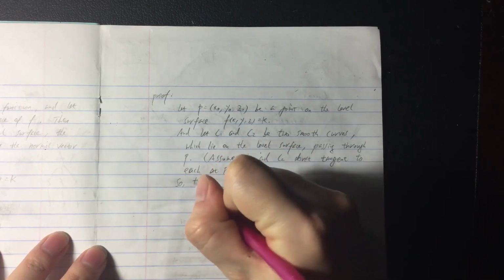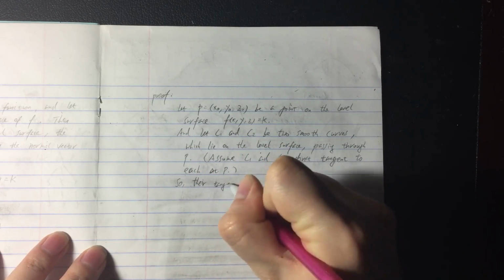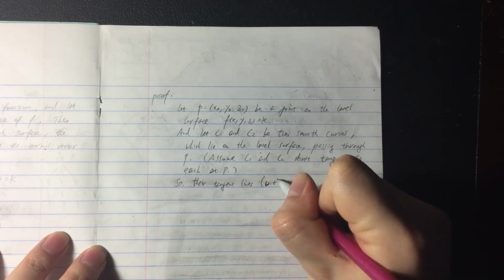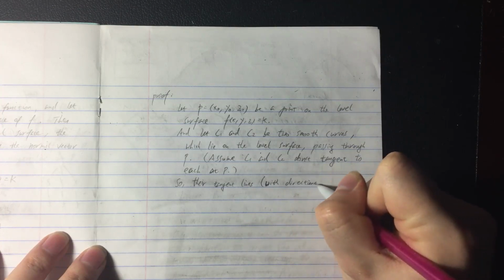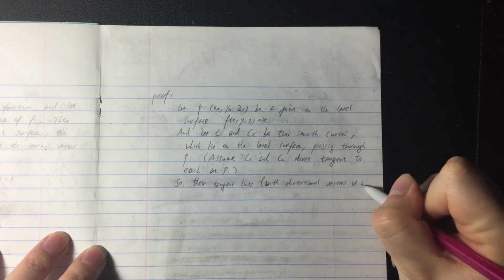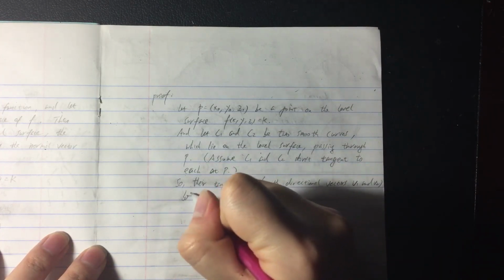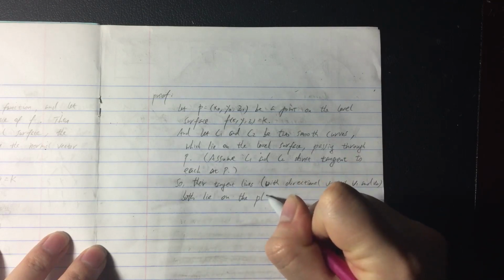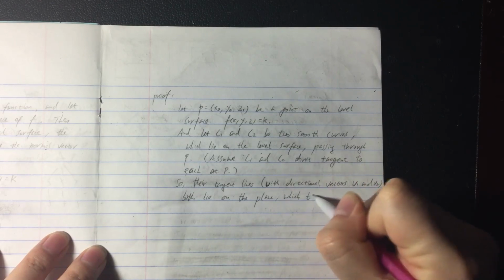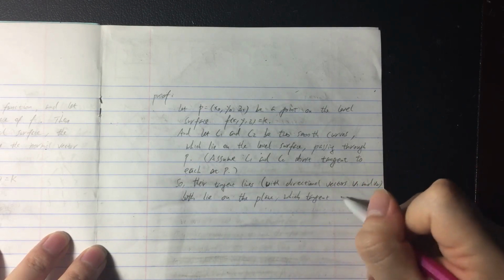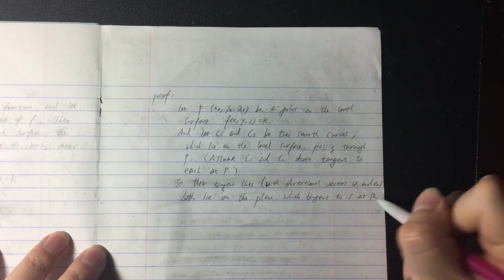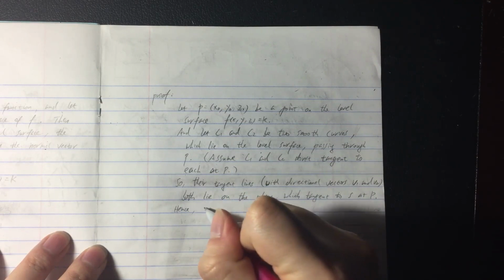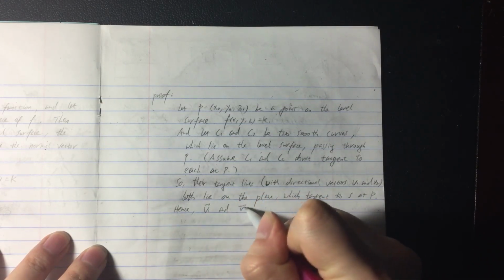So here we can say that their tangent lines with directional vectors V1 and V2 both lie on the plane which is tangent to S at point P. Hence we can say that V1 and V2 both lie on the tangent plane.